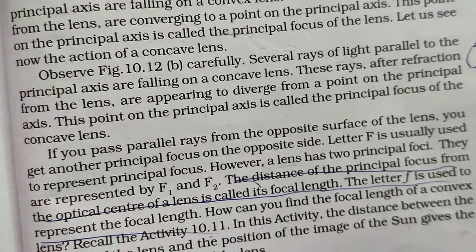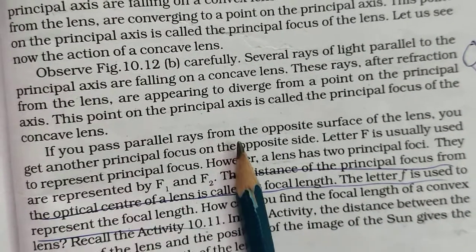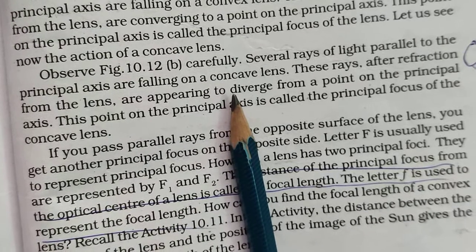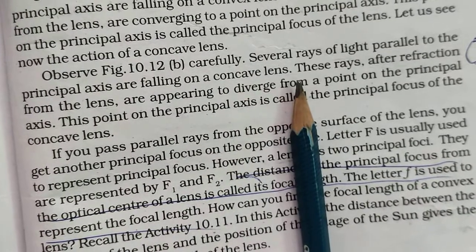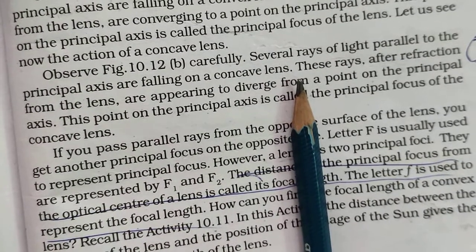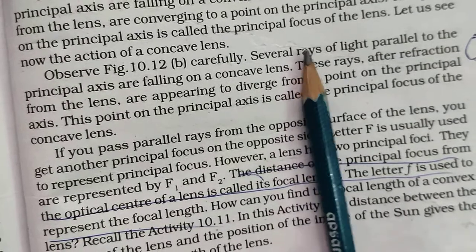These rays refracted from the lens are converging to a point on the principal axis.